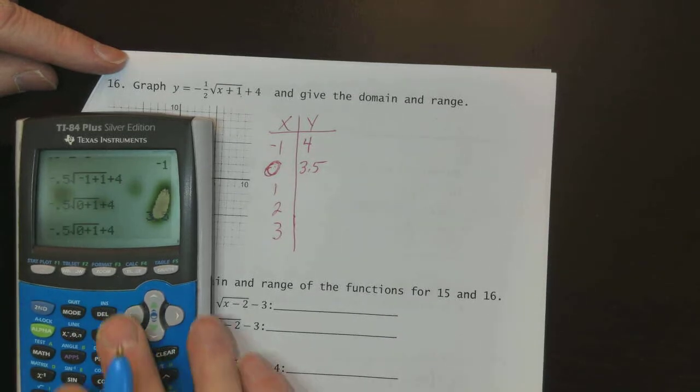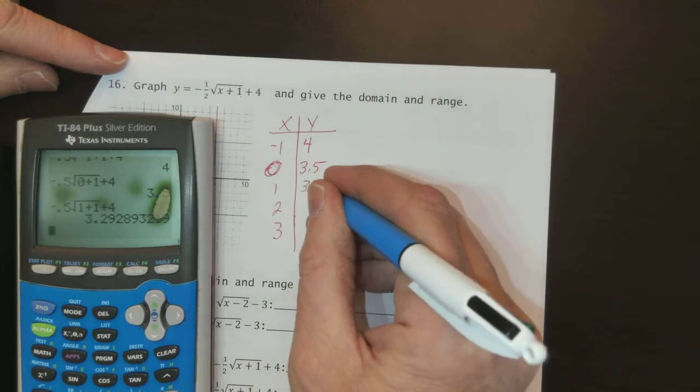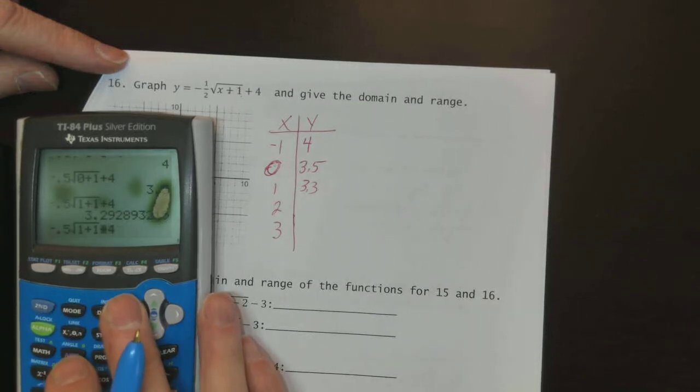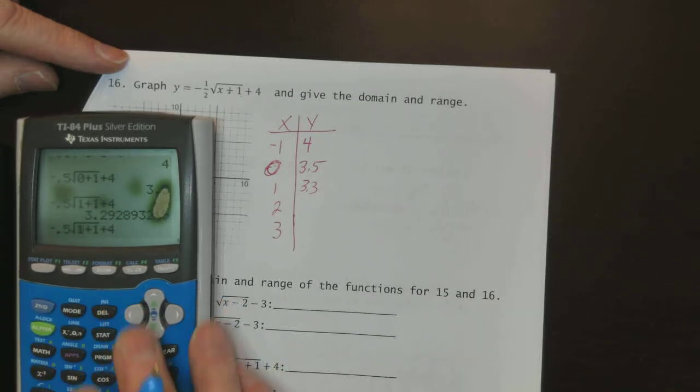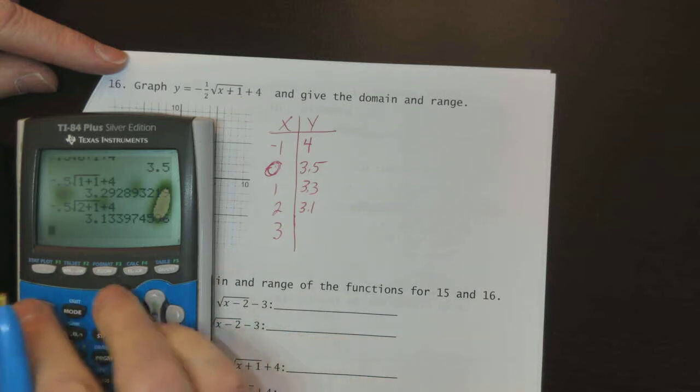I'm going to put 1 in place of 0 for the next value, and I get 3.3. I'm going to put 2 in place of the 1, and I get 3.1.